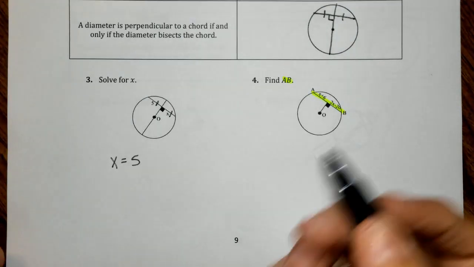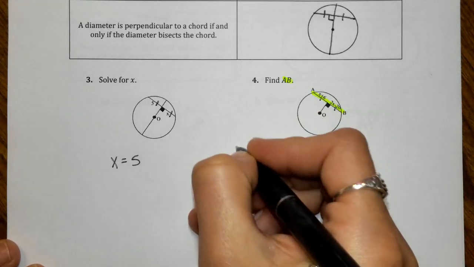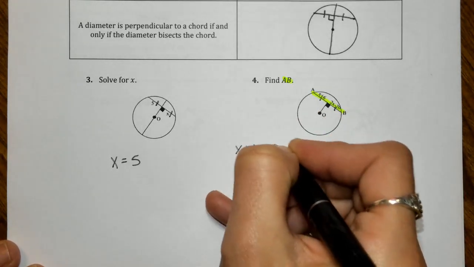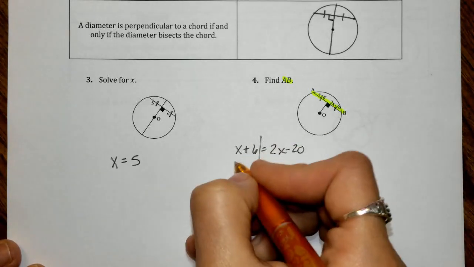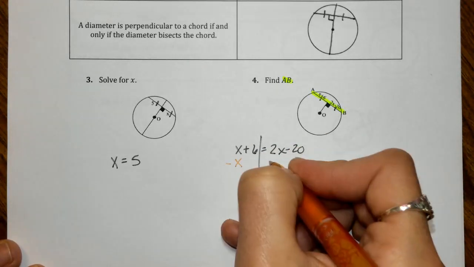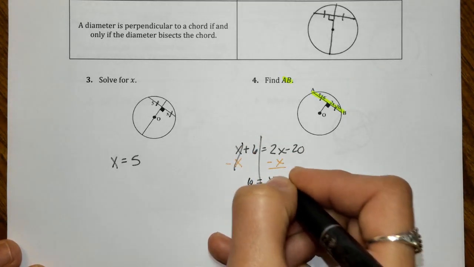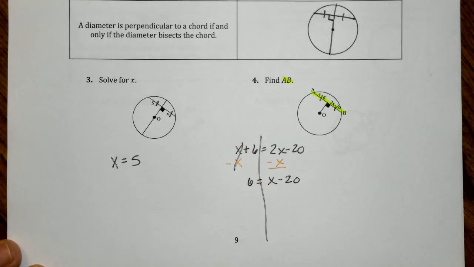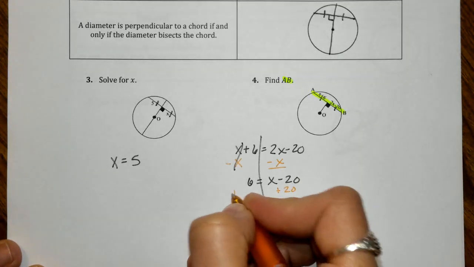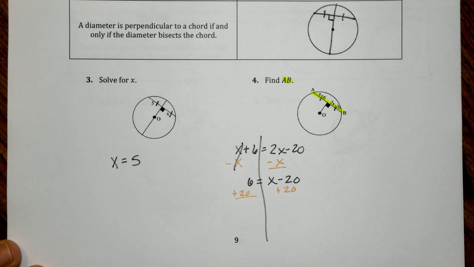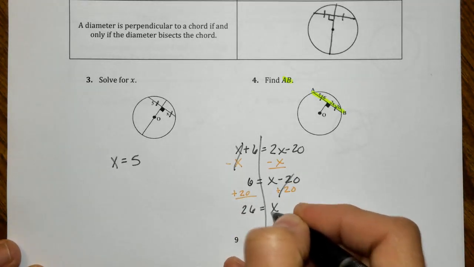So let's first start off by solving. We're going to set these equal because they are congruent. So we have our x plus 6 equal to 2x minus 20. Just like we did on problem number 2, let's move our variables to one side. 6 equals x minus 20. And then we're going to add that 20 to get x by itself. So x will equal 26.